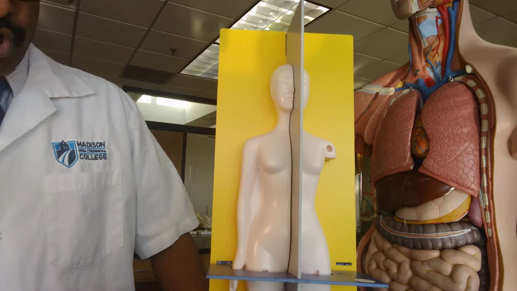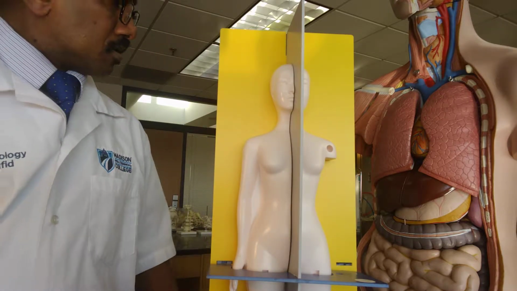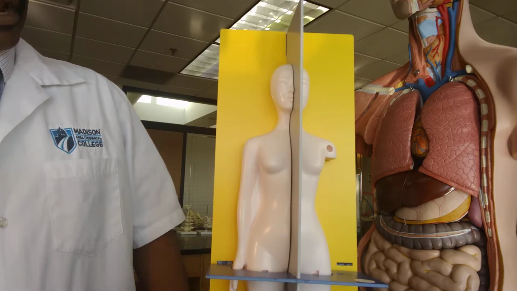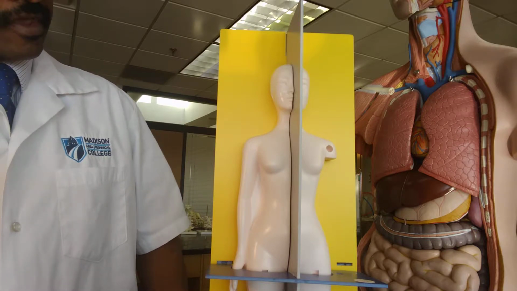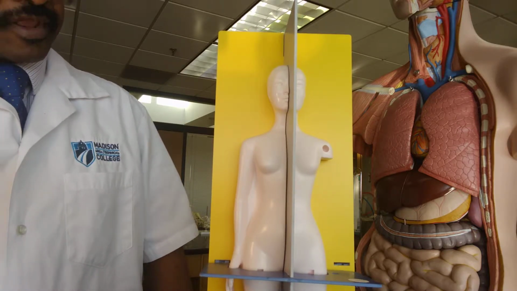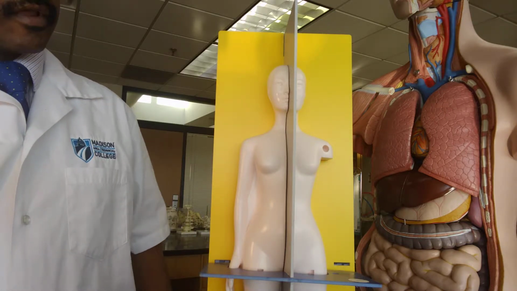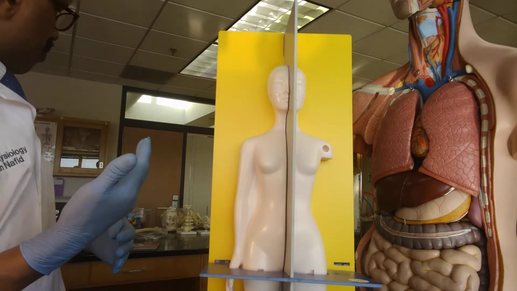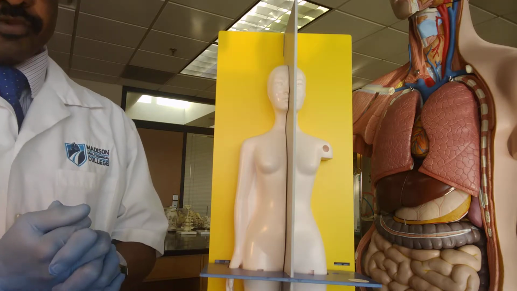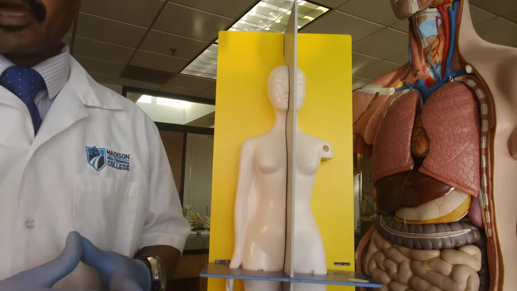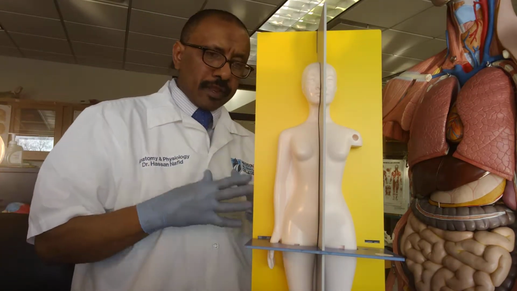These planes are used for the most part in radiology, as in MRI or in CT scan, to make slices of our human body to find out about any pathological diseases at any level or any lesions.